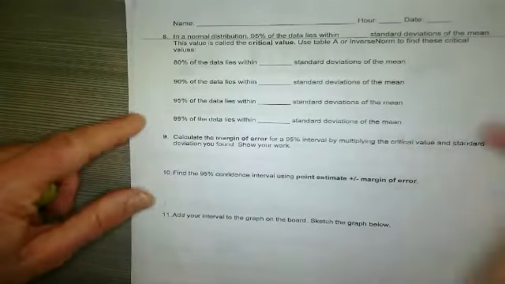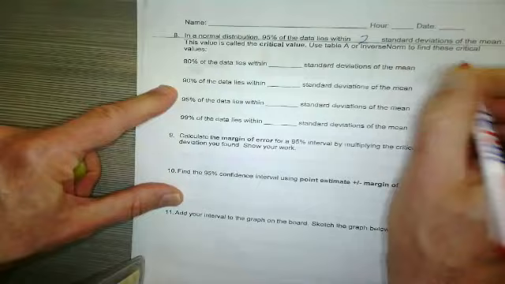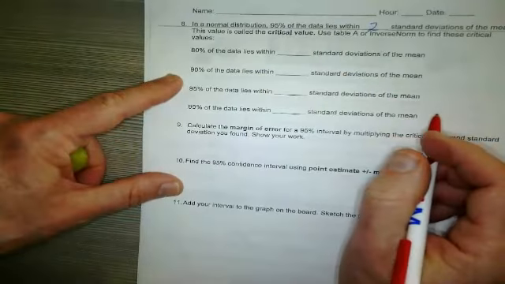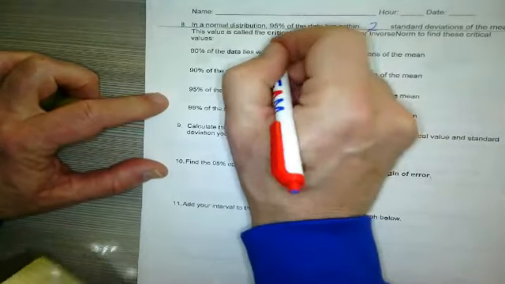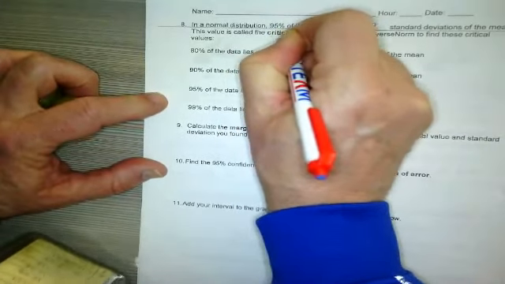Let's turn the page and look at this. In a normal distribution, we expect 2 standard deviations to have 95% of the data. Since we're doing a normal model, we need critical values, which are called z stars.